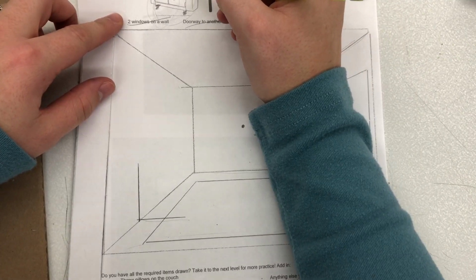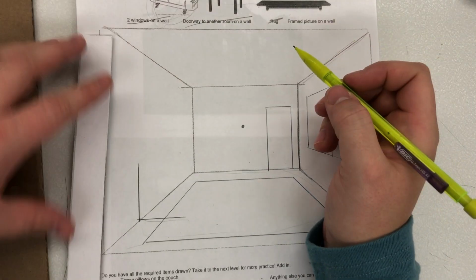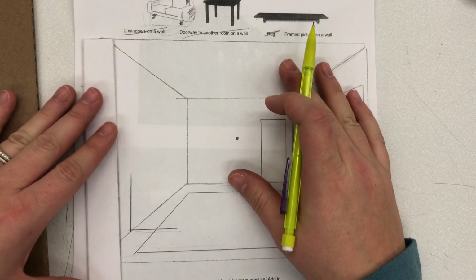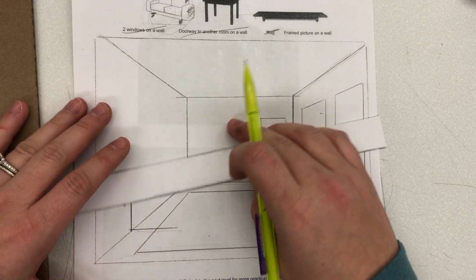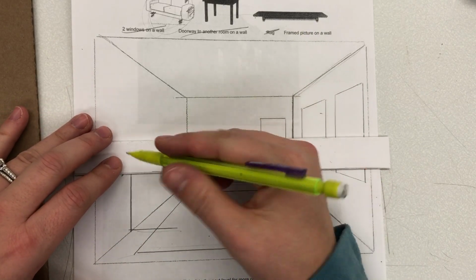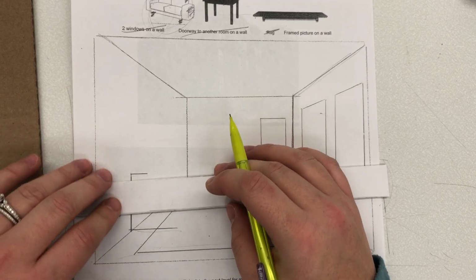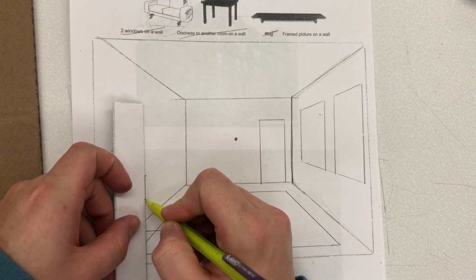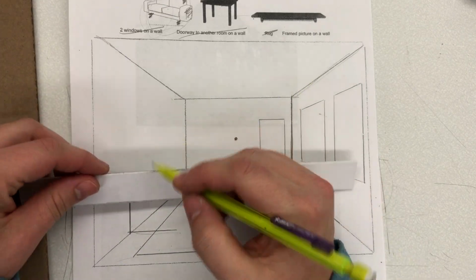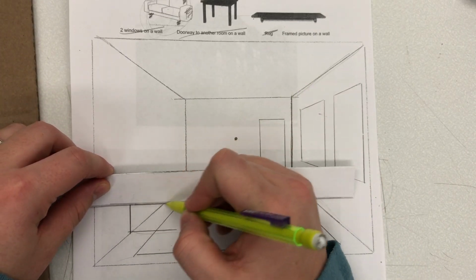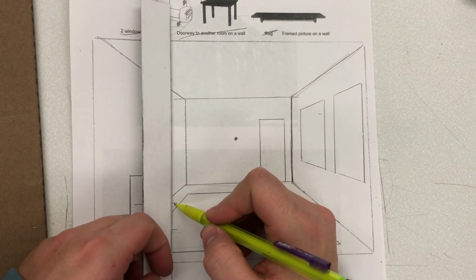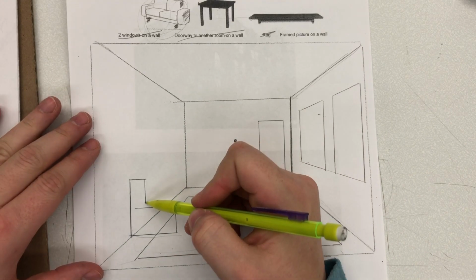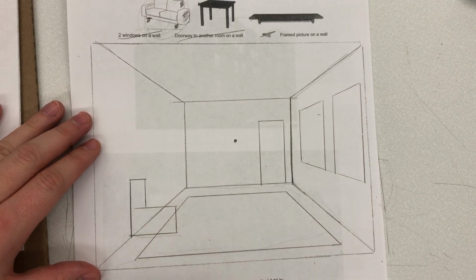So my couch is kind of thick on the sides here. So I'm gonna make that thickness. And this is 1-point perspective, so it's gonna go out. That's the back. It's gonna come down. And then I have my armrest piece here and down. So that's the back and that's the armrest.